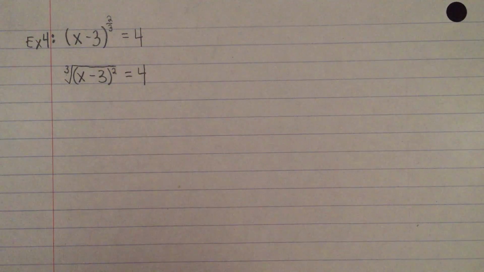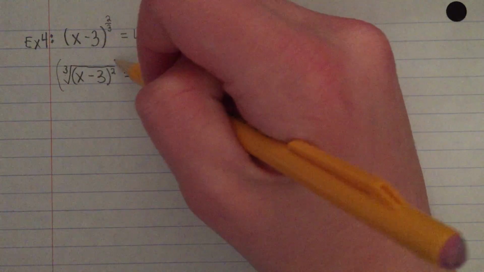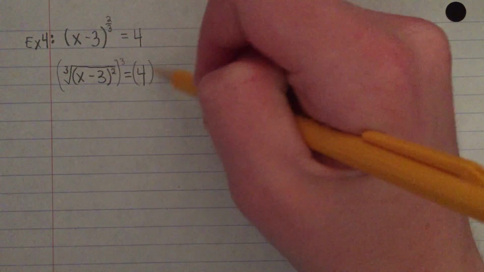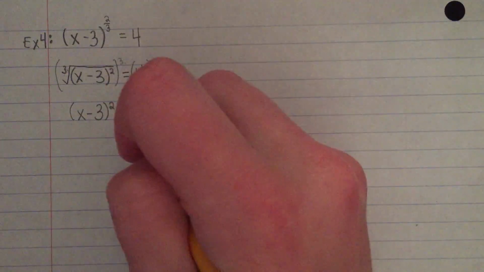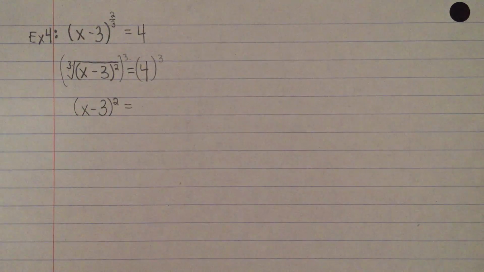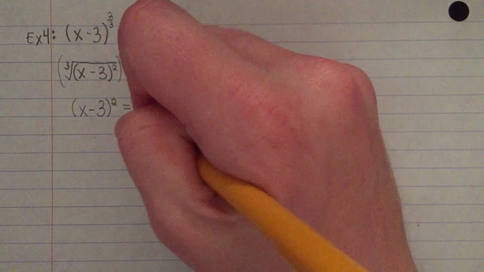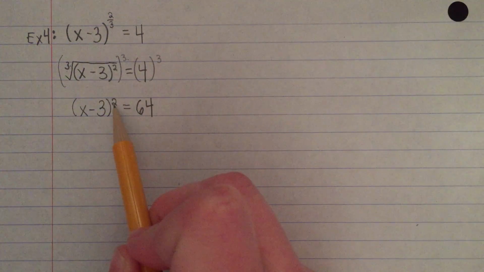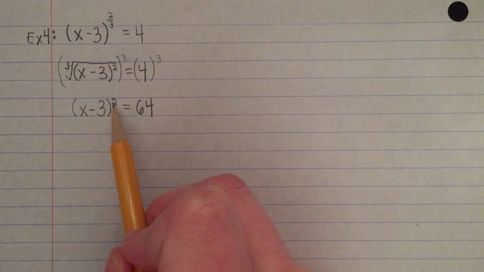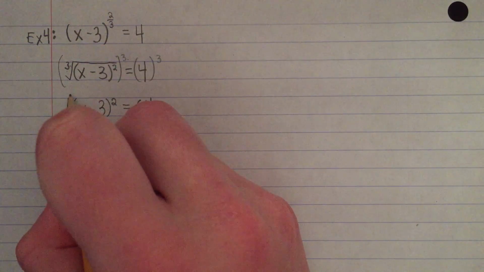So you want to work outside in on this problem. So what you're going to do first is you're going to get rid of the cube root, raise both sides to the third power. Okay, so that gets rid of the cube root. So we've got x minus 3, still squared, haven't gotten rid of that yet, equals 4 to the third power is 64. Okay, now we need to get rid of this square up here. So to get rid of square, you guessed it, we square root each side.